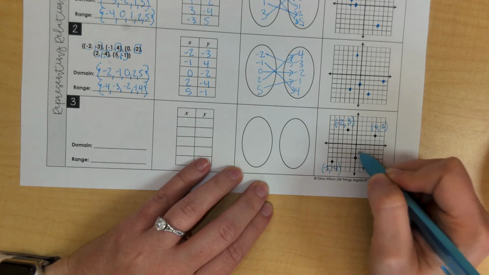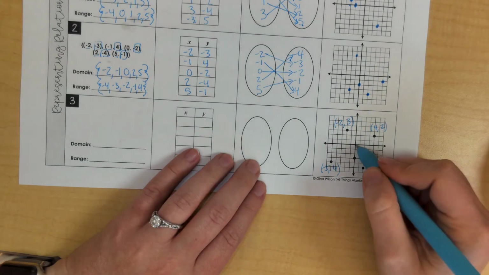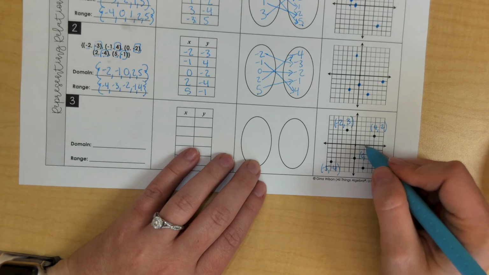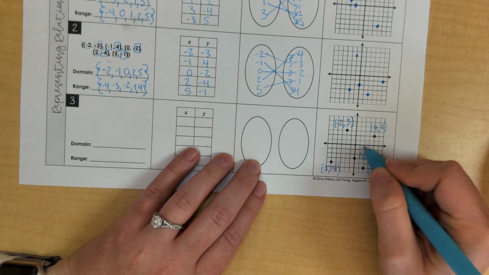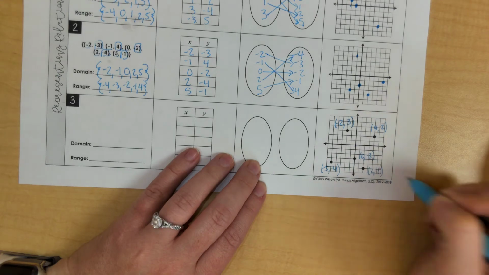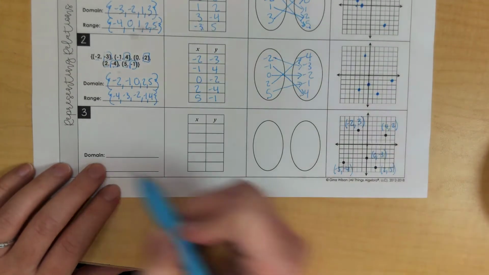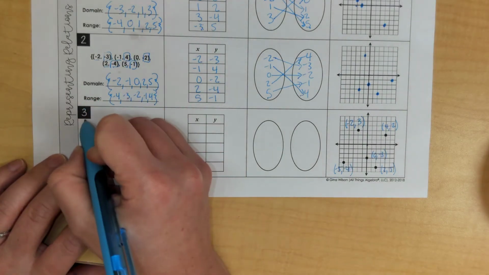I'm going to have 0, and I'm going to go in the -1, 2, 3 direction for y. And then this final point down here, I'm going to start back at 0. I'm going to go +2 in the x direction, and 1, 2, 3, 4, 5, -5 in the y direction. And so these are my points. So I'm going to go ahead and write these points over as my set of ordered pairs.